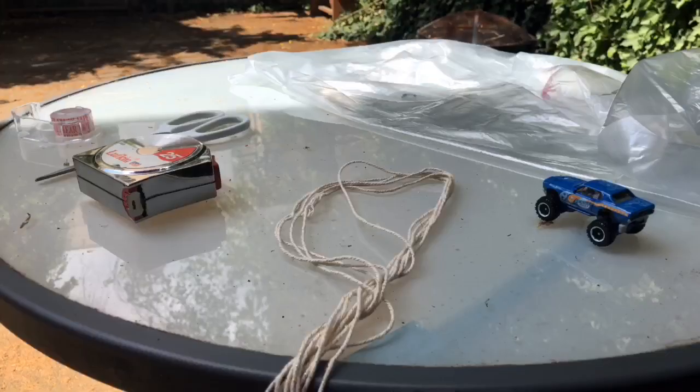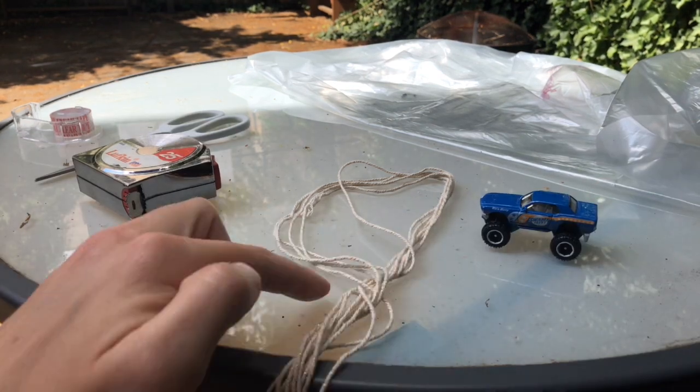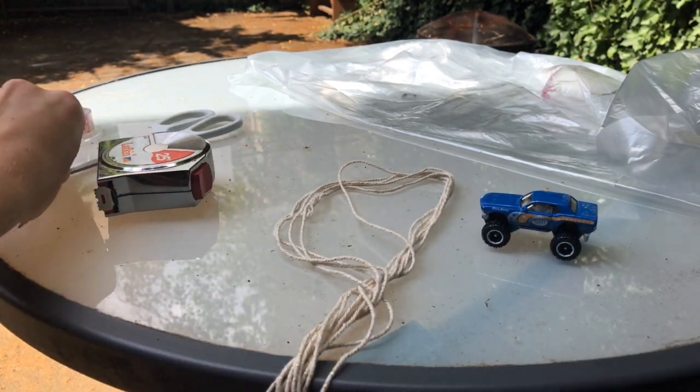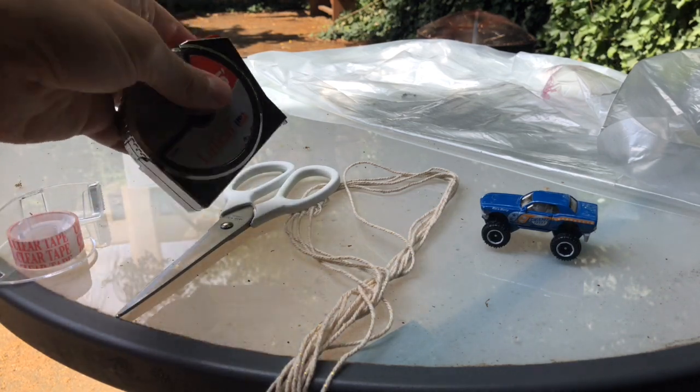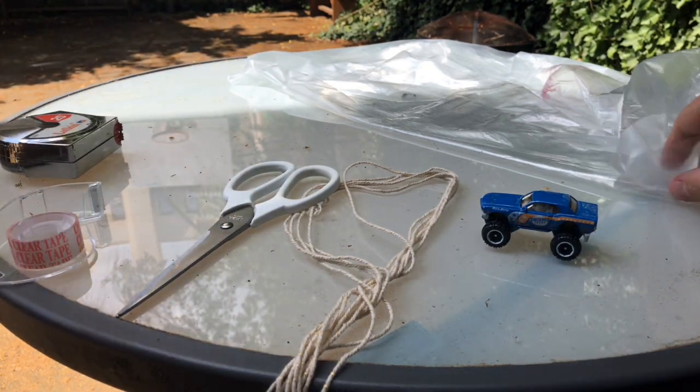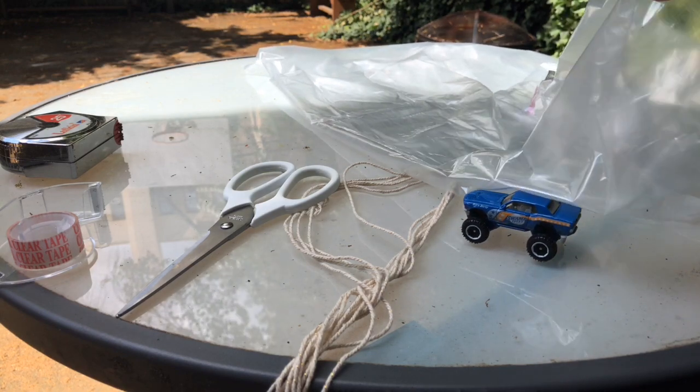Here's what I'm going to use. I don't have an action figure, so I'm going to use this car. I have string, I'm going to use that too. I'm going to use scissors and tape. I always have my measuring tape just in case I need it. And then for my parachute itself, I'm going to use this big plastic garbage bag.